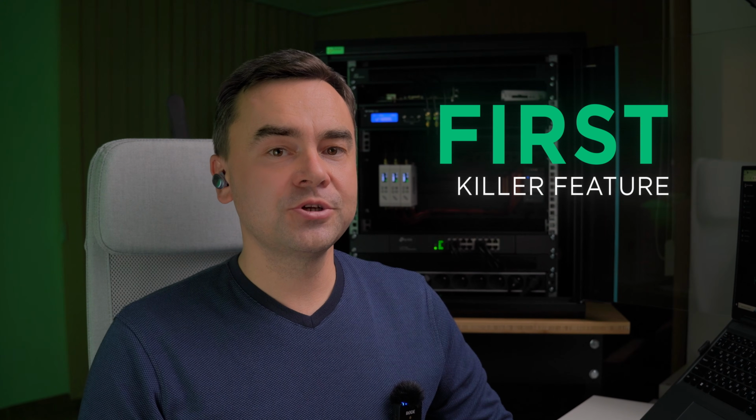The first killer feature of GPJAMA is true multi-channel capability. This means you can connect and use an unlimited number of SDRs to create a highly wideband and complex interference environment. Killer feature number 2.